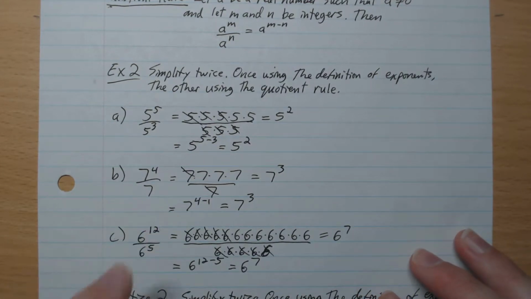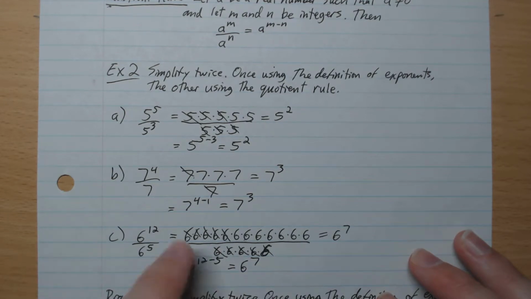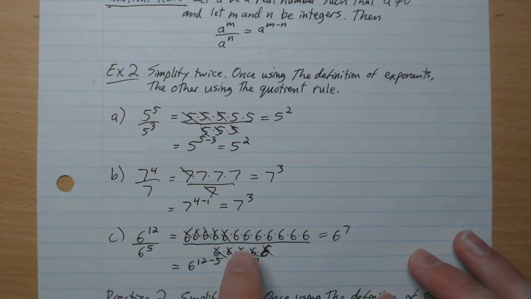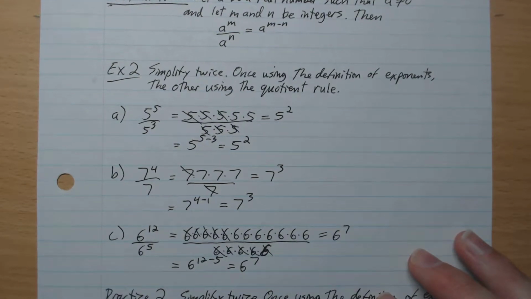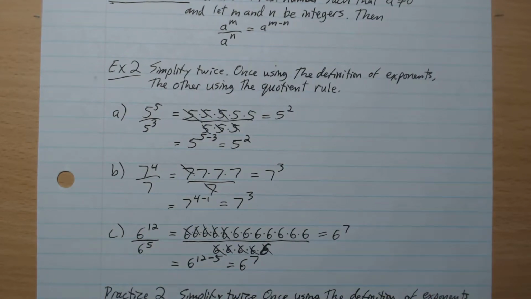C, 6 to the 12 over 6 to the 5. Bang, bang, bang, bang, bang, 12 times like that. And then 5 on the bottom. And so these 5 on the bottom cancel out with these 5 here. What's left is 7 6's. So this is 6 to the 7 by definition. Or we can go 6 to the 12 minus 5, which gives 6 to the 7.